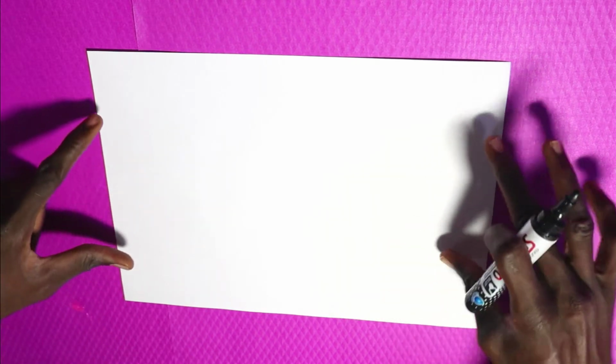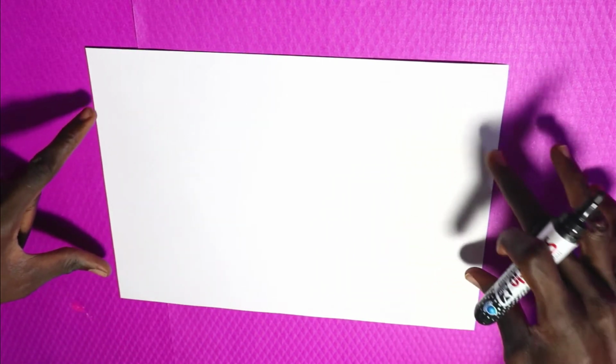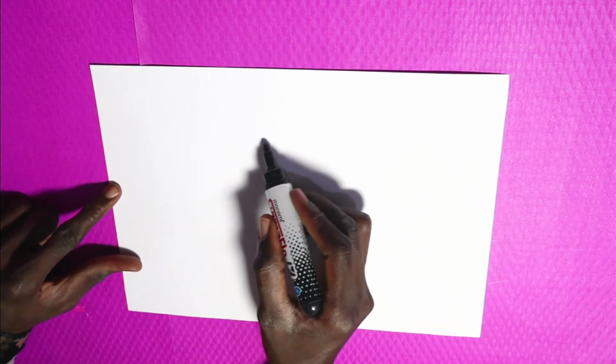So, this is my material I'm going to be using. I have my paper, and I'm going to be using a marker. I'm using a marker because I want it to be bold as you are seeing it. But you are definitely going to be using your pencil and your eraser. So the first thing, I'm going to be drawing my box.